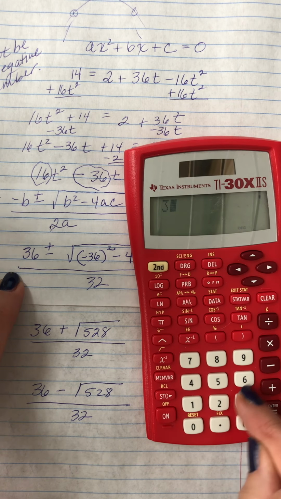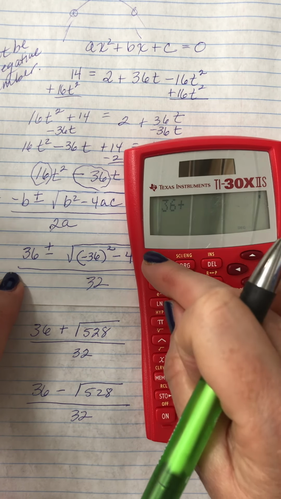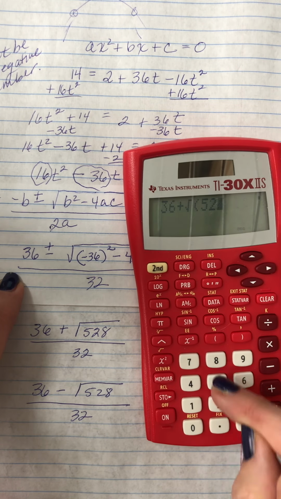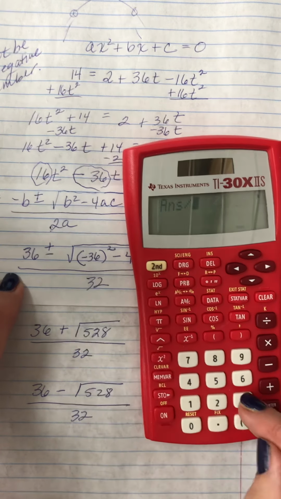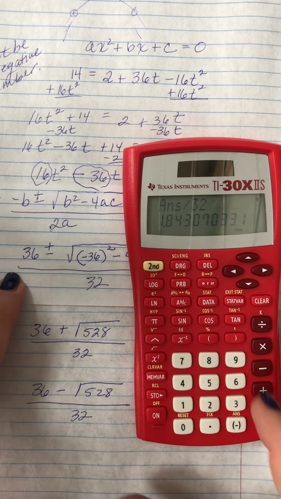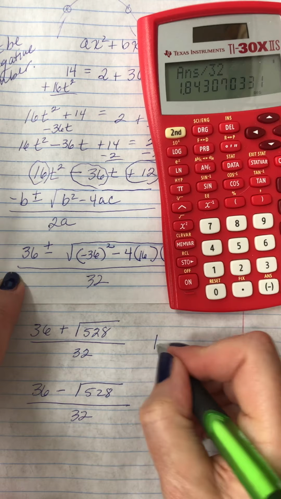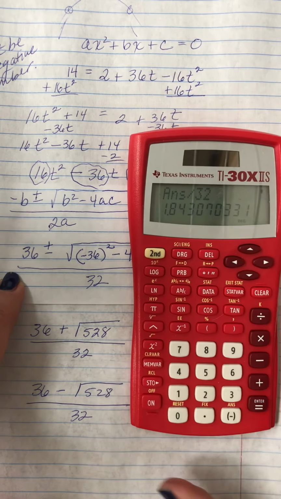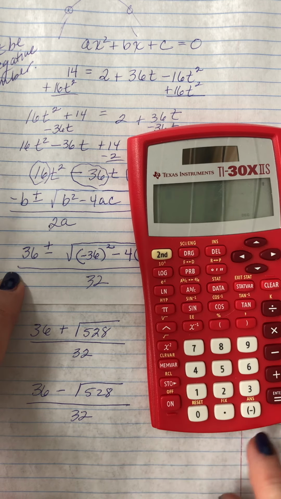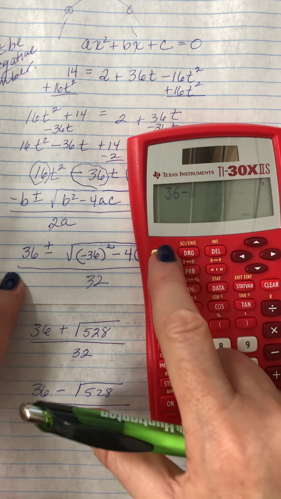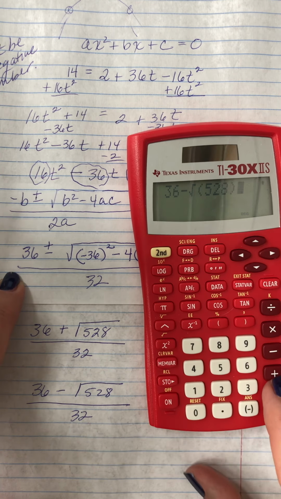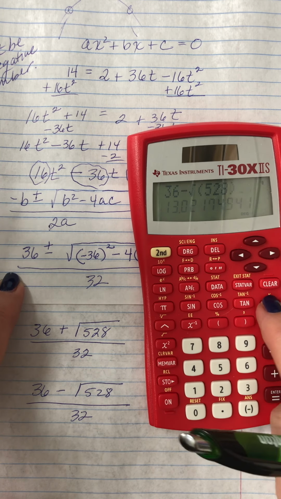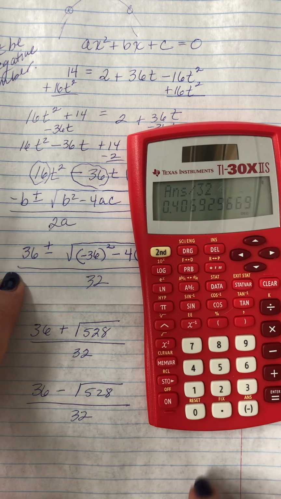So in my calculator, 36 plus the square root of 528 equals, and then divide by 32. So I get 1.84. And my second solution is 36 minus the square root of 528 and divide that by 32. And I get 0.41.